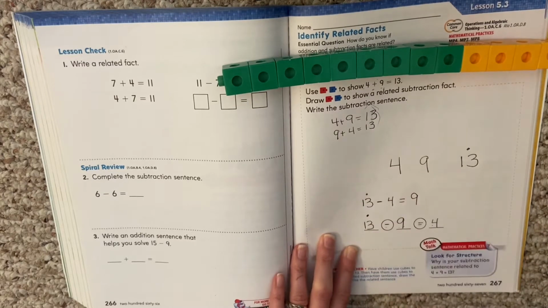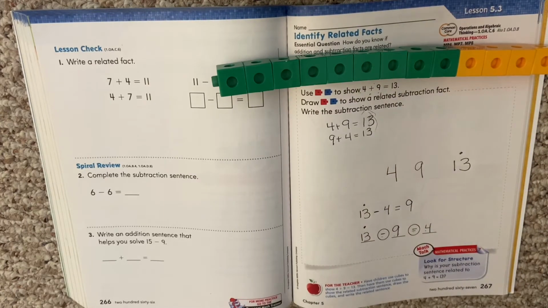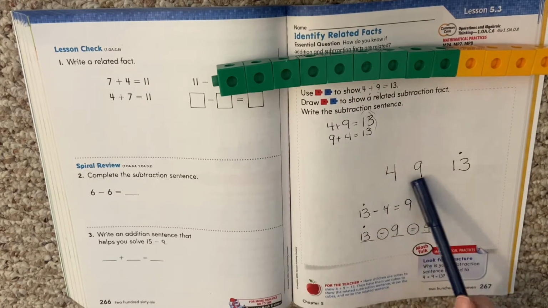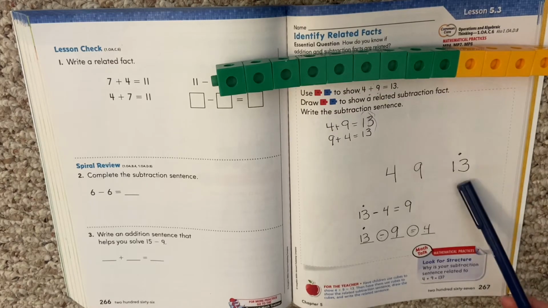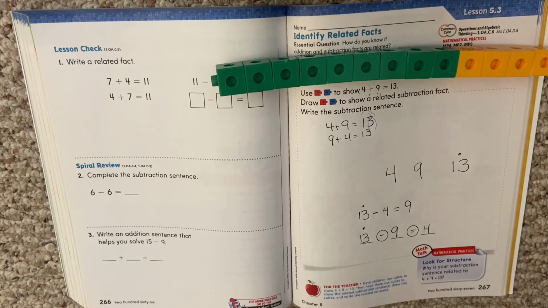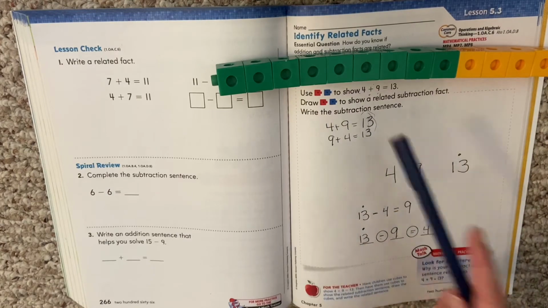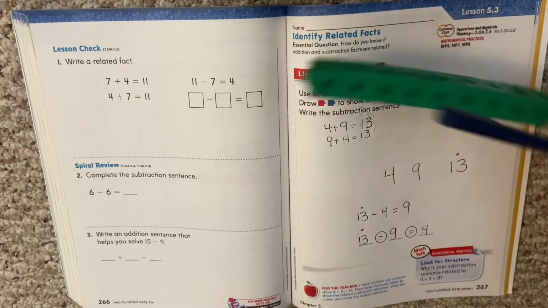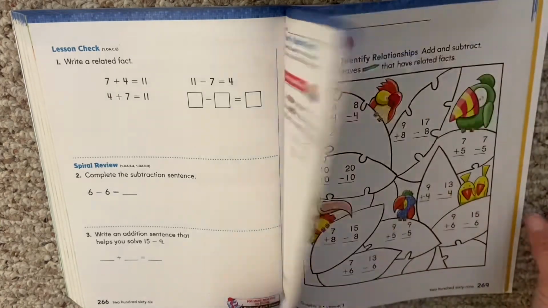So just a reminder, when we're doing our related facts, we have to use the same numbers. We can't use any other number. When we do a minus problem, we would have to start with the biggest number. Okay, when we do a plus problem, we take the two smallest numbers and we add them together to get the biggest number. All right, when you're ready, turn the page. If you're still working, just hit the pause button.